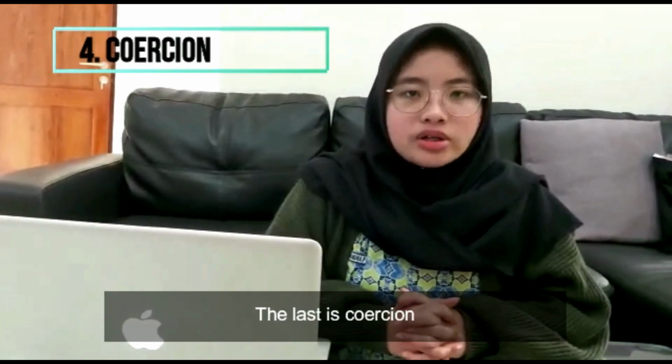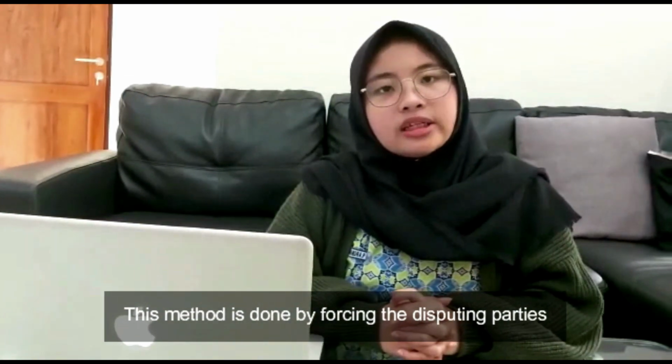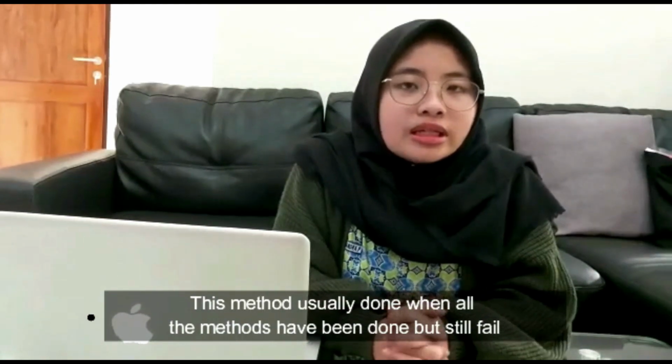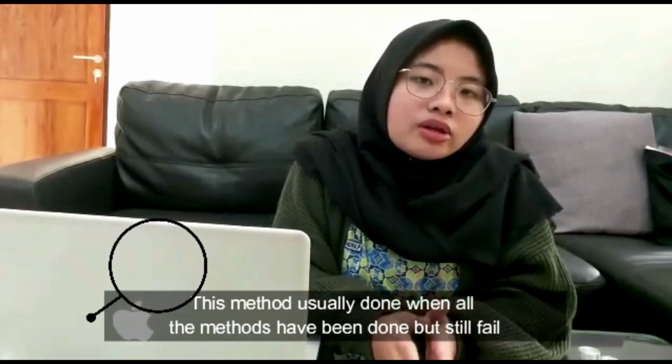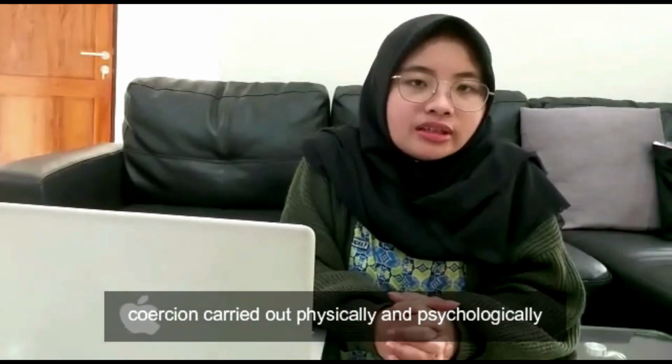The last is coercion. This method is done by forcing the disputing parties to make peace. This method is usually done when all the methods have been tried but still fail. Coercion is carried out physically and psychologically.